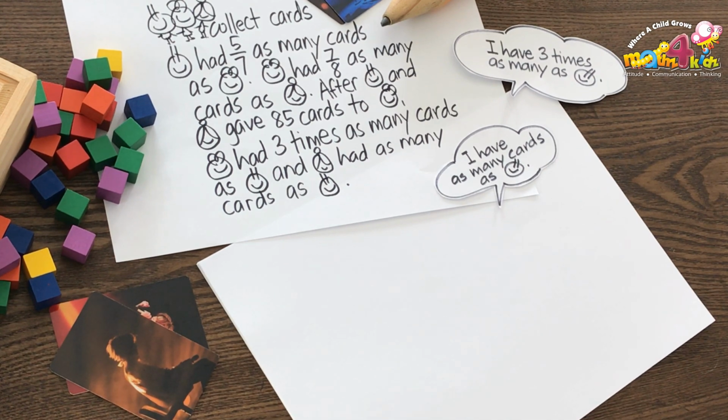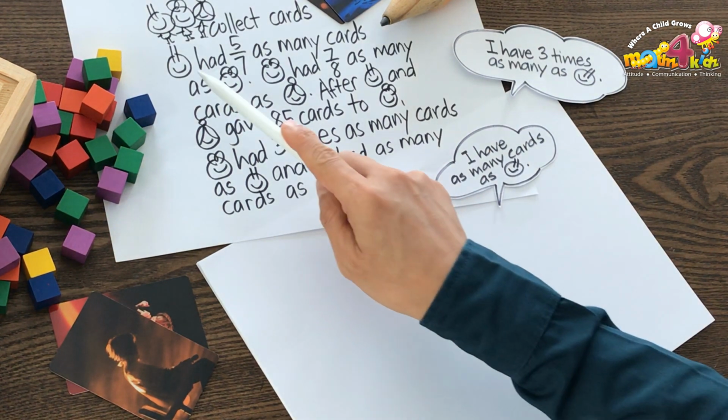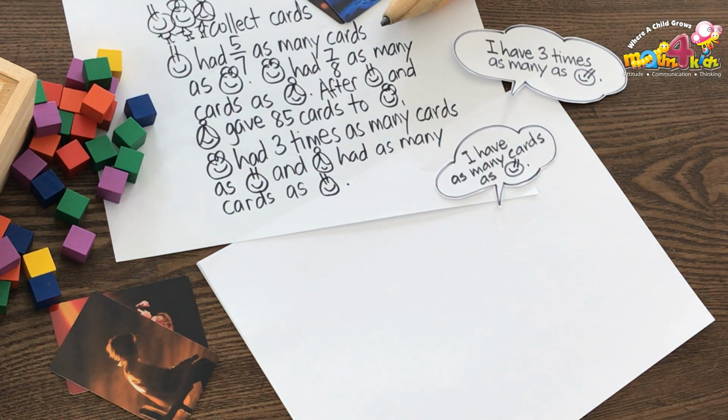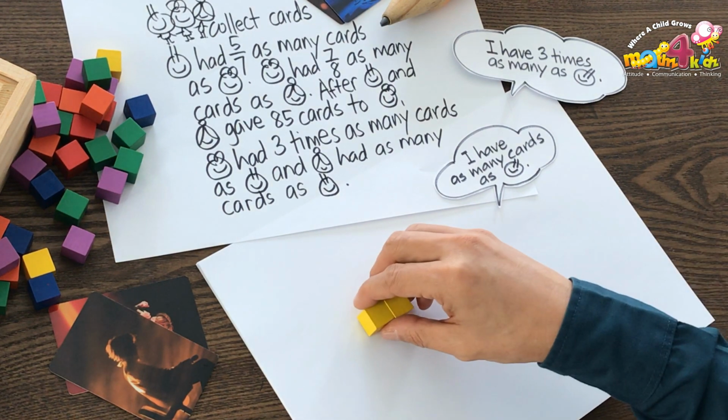Have you managed to solve the problem? Or how far are you in trying to solve this problem? What methods might be possible? I'm thinking of using bar models. Can I draw the bar models for any of the 3? Spiky had 5/7 as many cards as Curly. I think that model is not too difficult to make.